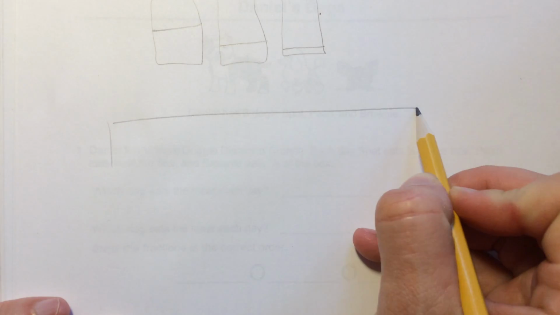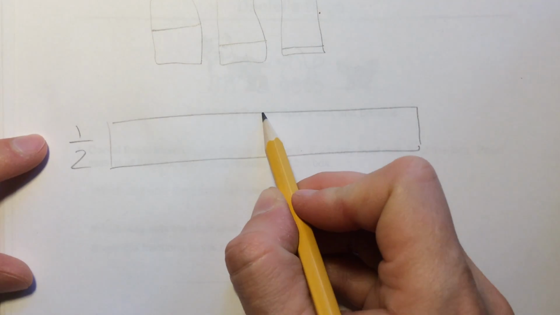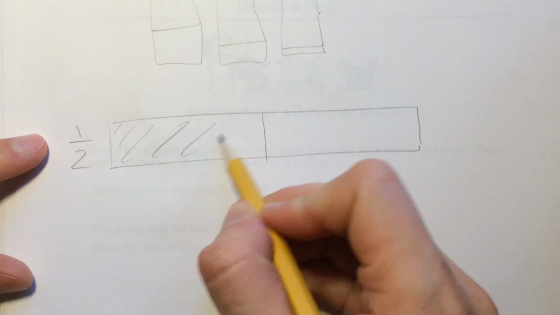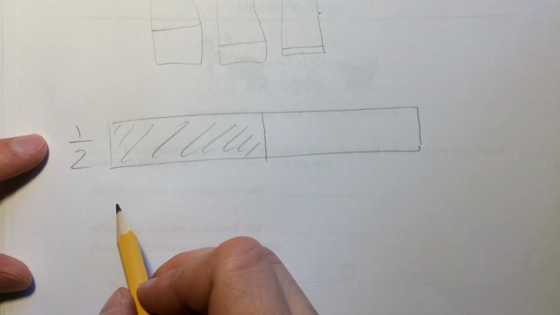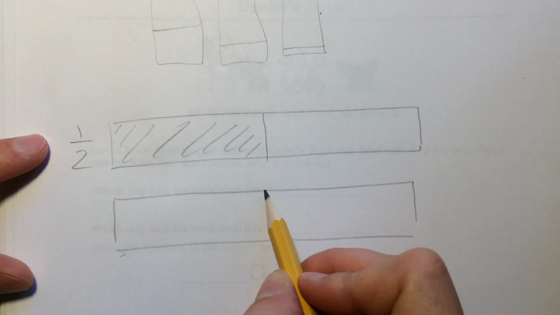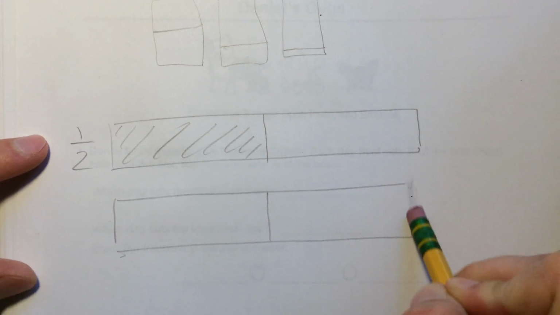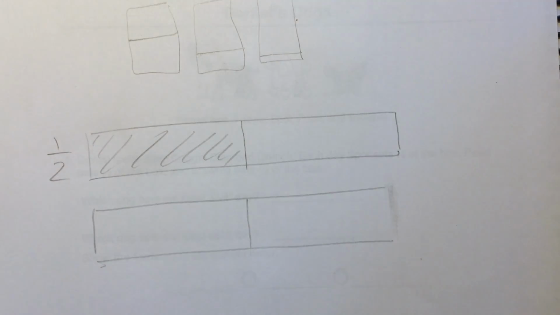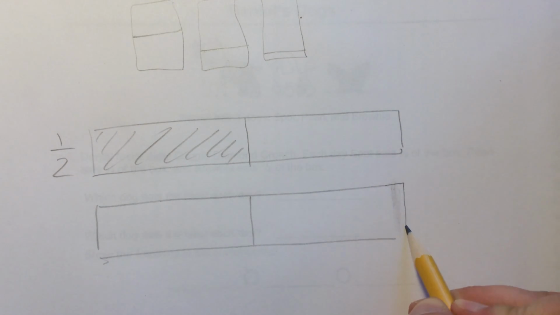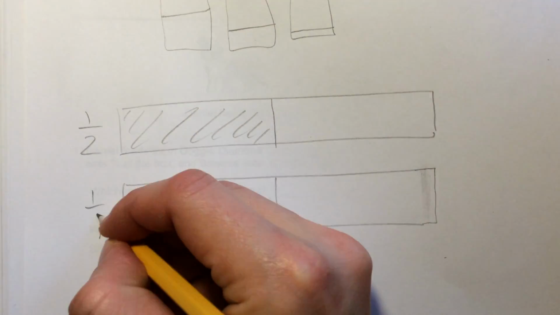So first you would, of course, draw a fraction bar. And to represent 1/2, we would really just eyeball that, and there's a half. And then, again, try and really make those rectangles equal. So we have 2 halves. We're drawing a fourth.